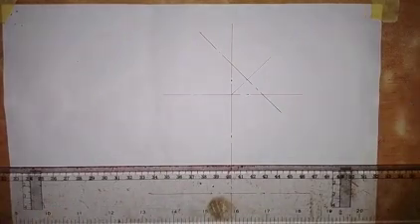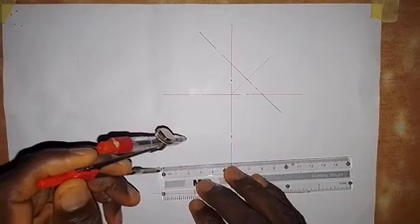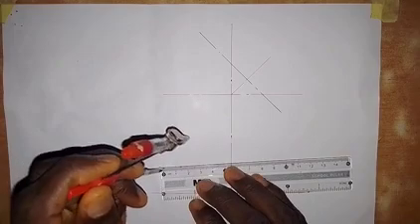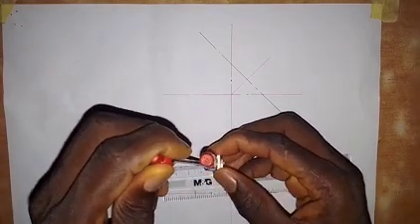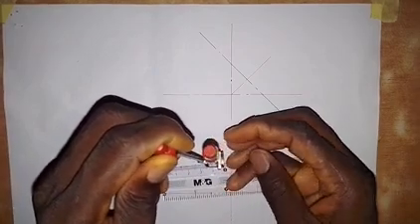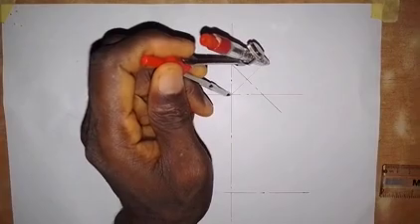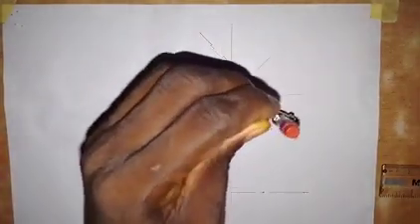The next thing I'm going to do is take my compass and take a measurement of 40 millimeters, which is half of the diameter of the sphere. The diameter of the sphere is 80, so half of 80 is 40. Then I put it at this point here and draw.